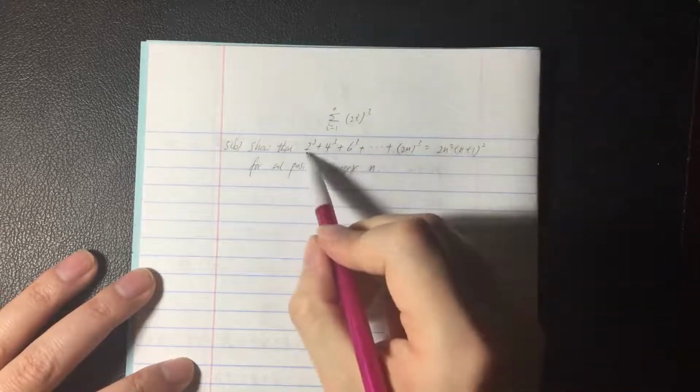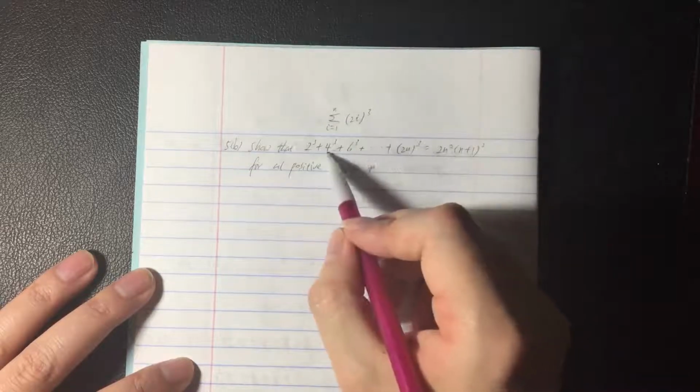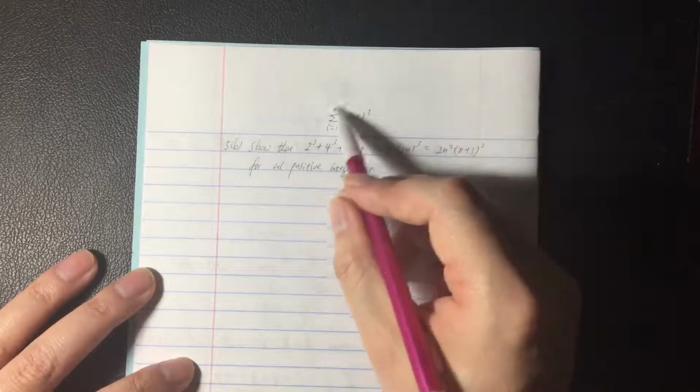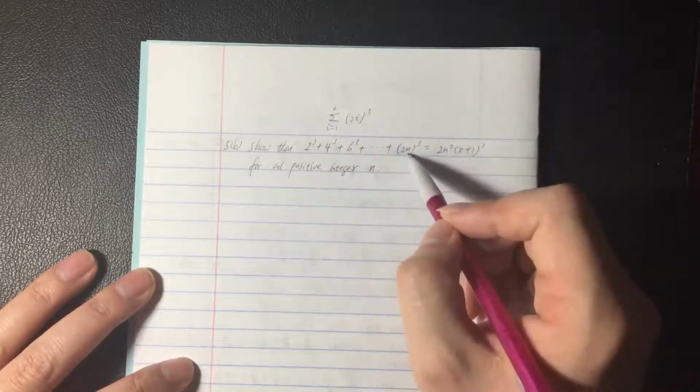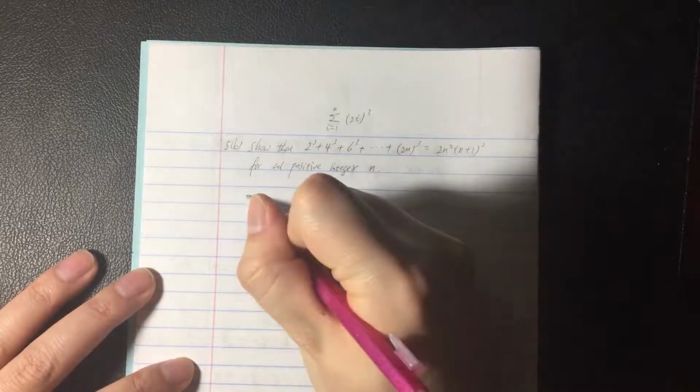of 2i to the power 3. When i is 1, 2 times 1 is 2. When i is 2, 2 times 2 is 4. When i is 3, 2 times 3 is 6. And when i is n, for the last term, 2 times n is 2n. So I can rewrite the left side in sigma notation. Next, proof by induction.